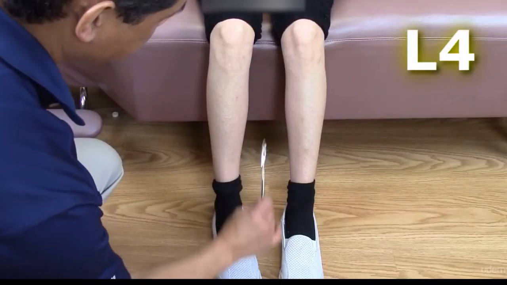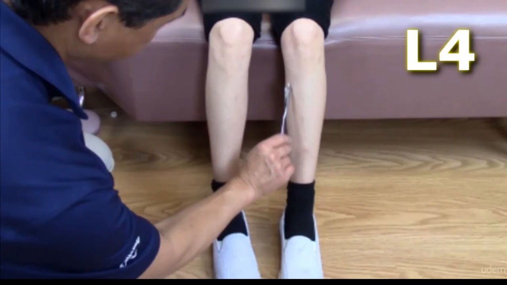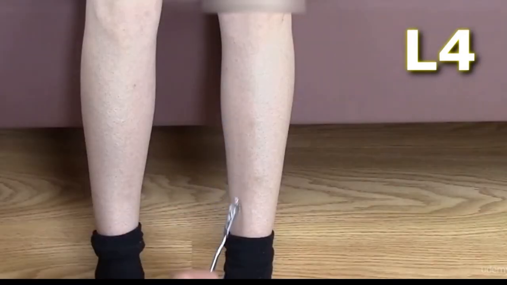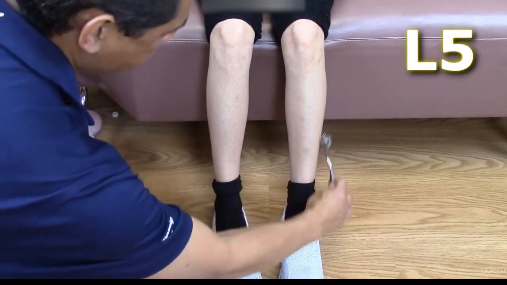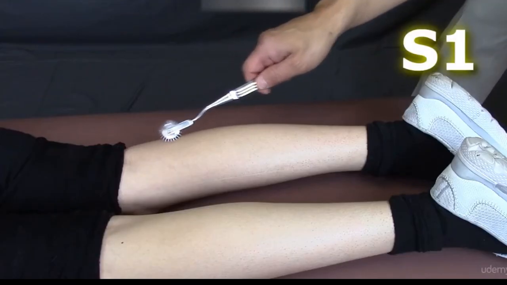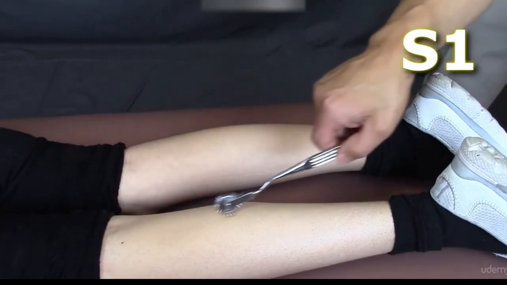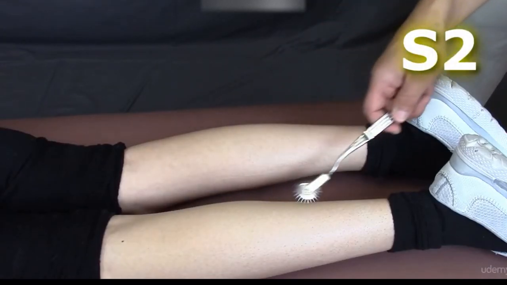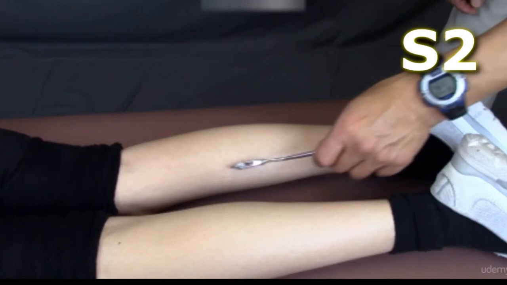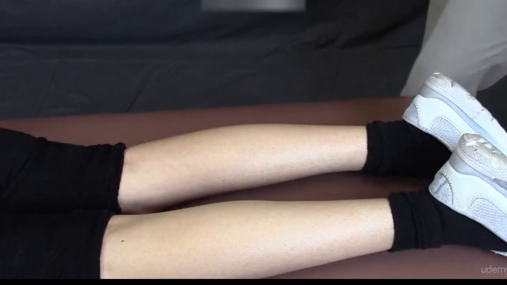Test L4 nerve root sensory function by running the pinwheel over the inner side of the lower leg. Test L5 by running the pinwheel over the outer side of the lower leg. Test S1 by running the pinwheel over the outer side of the back of the lower leg. Test S2 by running the pinwheel over the inner side of the back of the lower leg.